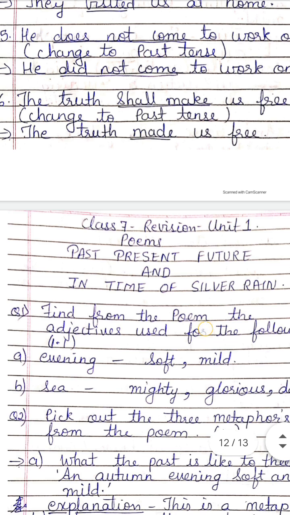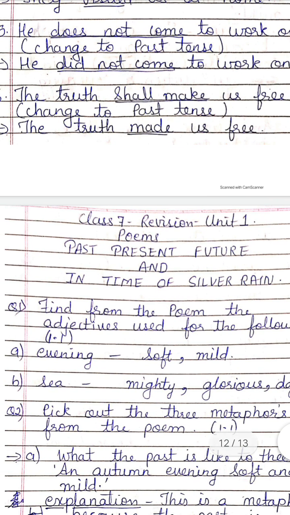The truth shall make us free. Change to past tense. The truth shall make us free. So the truth made us free. Make, the past tense of make is made.